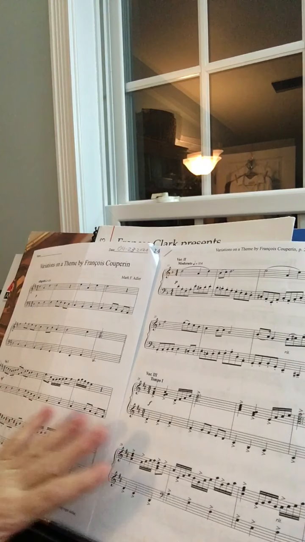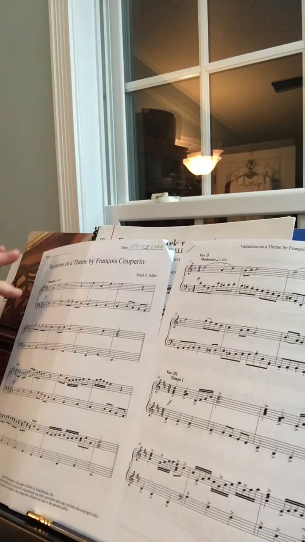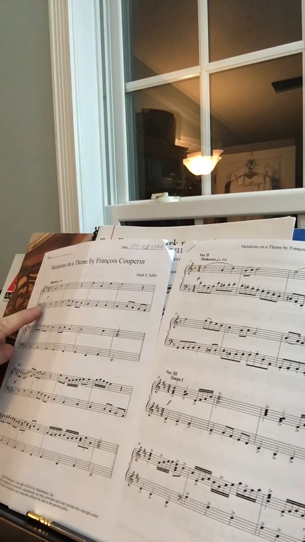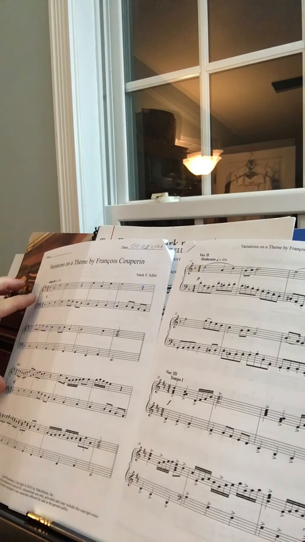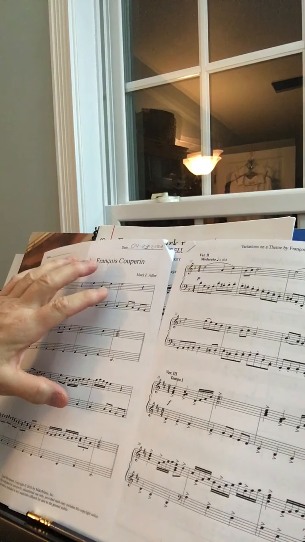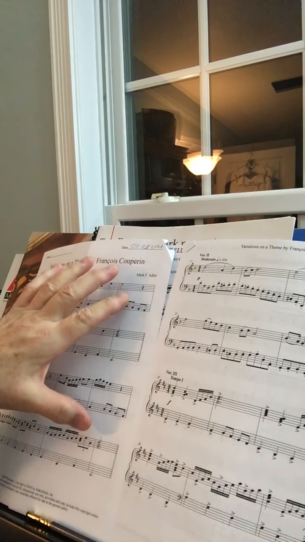So if you just look at the left hand, it's staying very much the same, but the right hand is different. So I'll play the left hand. This is pretty much the same left hand. A little rhythm difference there.